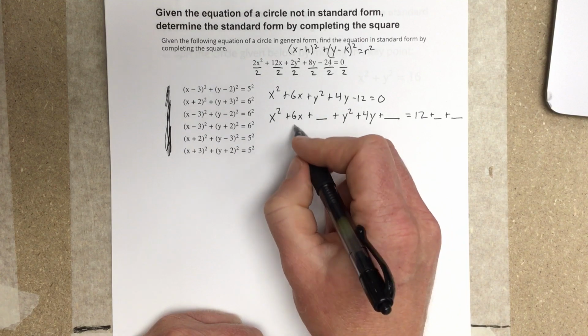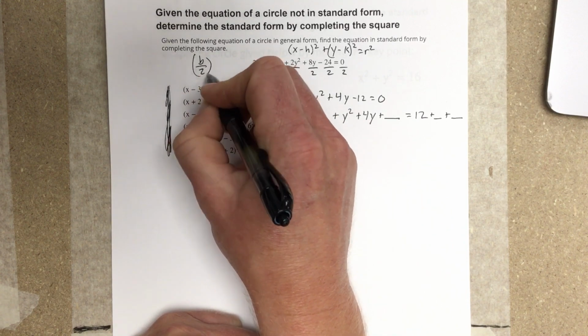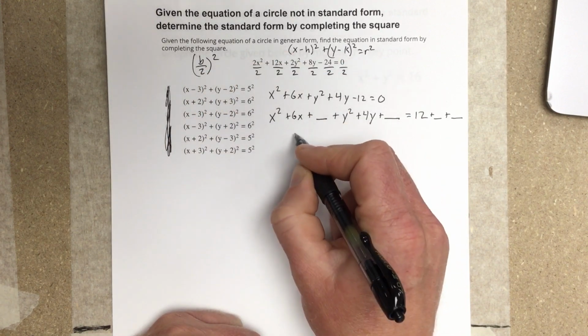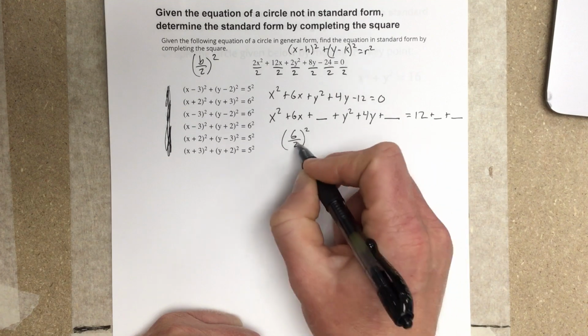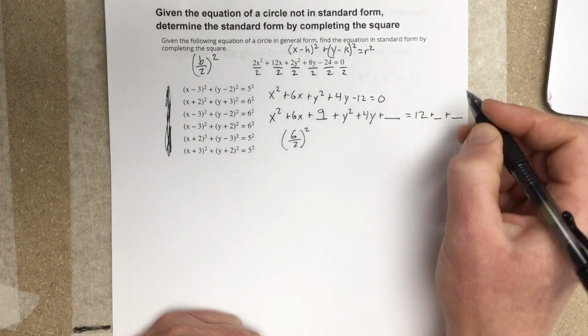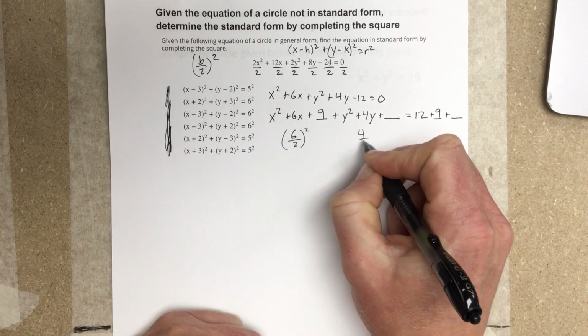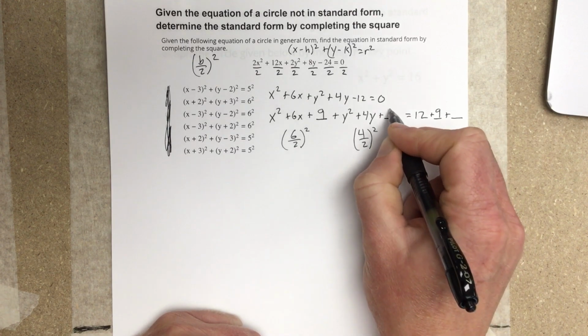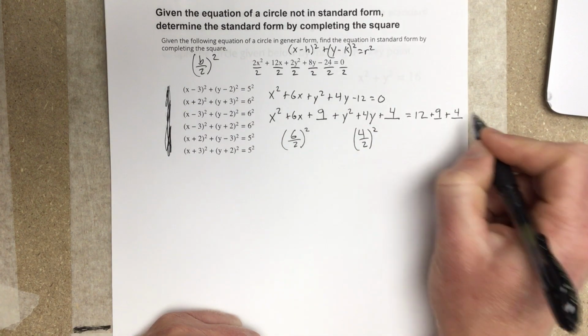So to complete the square, we're going to take the b term, remember it's (b over 2) squared. So take the b term, we're going to have 6 divided by 2, square it. That's 3 squared, which is 9. So I'll put a 9 in those two spots. 4 divided by 2 squared, it's going to give you 4. So put a 4 here as well.